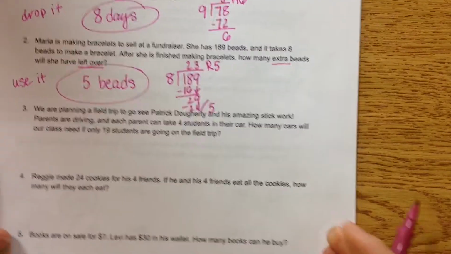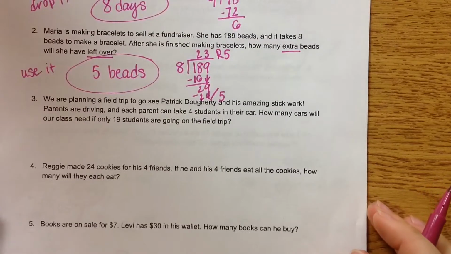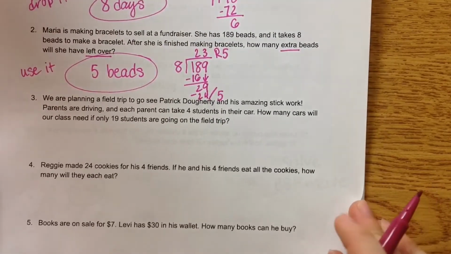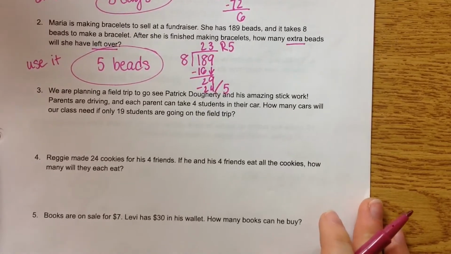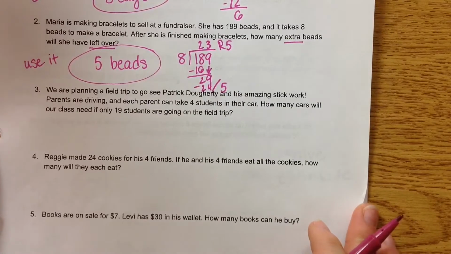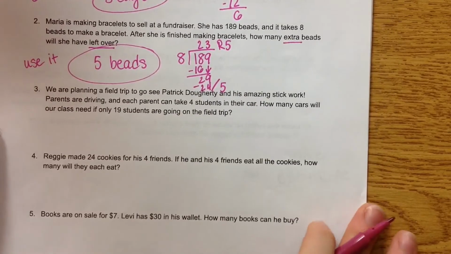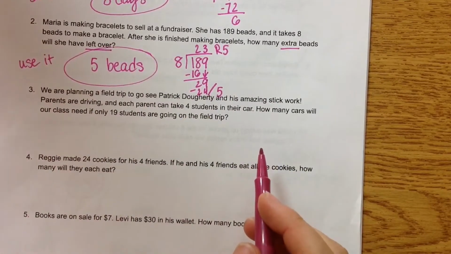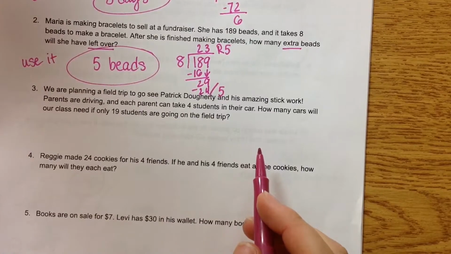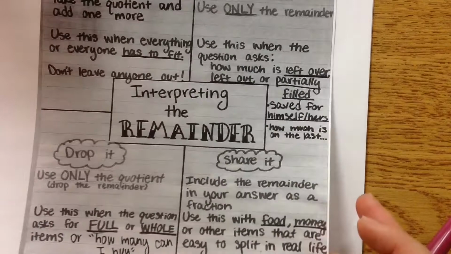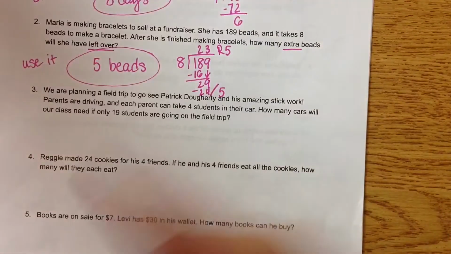Let's look at this next one. We are planning a field trip to see Patrick Doherty and his amazing stick work. Parents are driving and each parent can take 4 students in their car. How many cars will our class need if only 19 students are going on the field trip? Alright, I'm going to actually solve this one first because there's no key words in here that really are making me think of which one it is. I don't really see any keywords. There's nothing for me to underline. So why don't we solve it first?